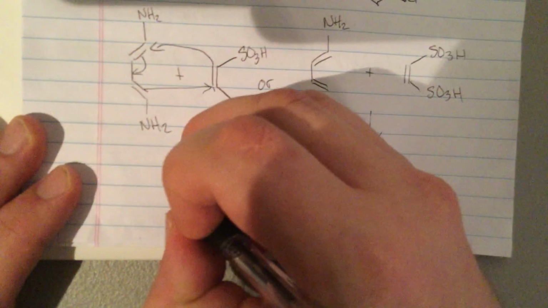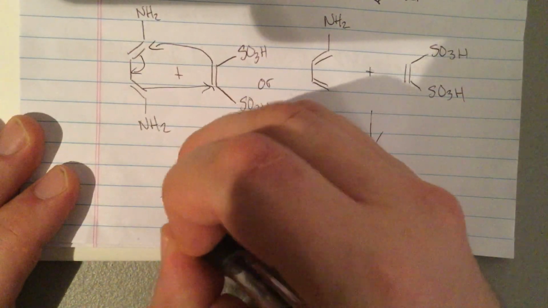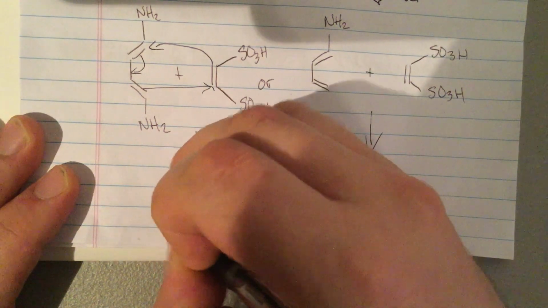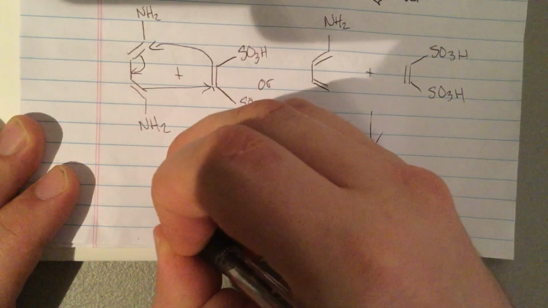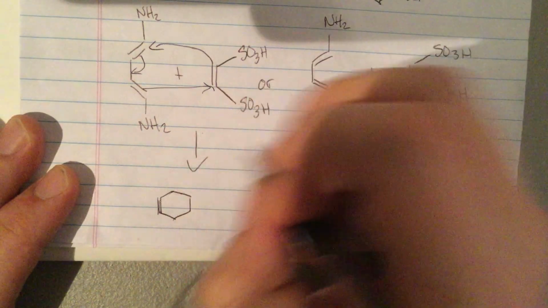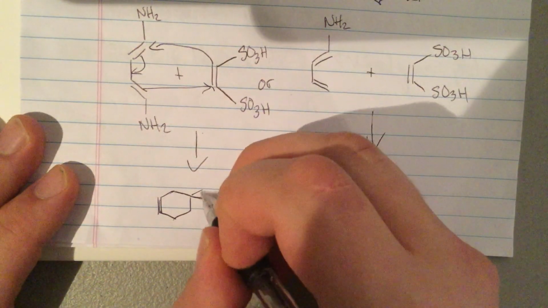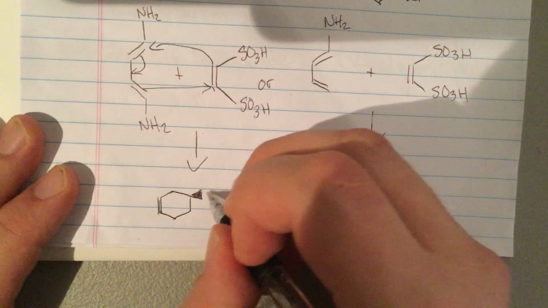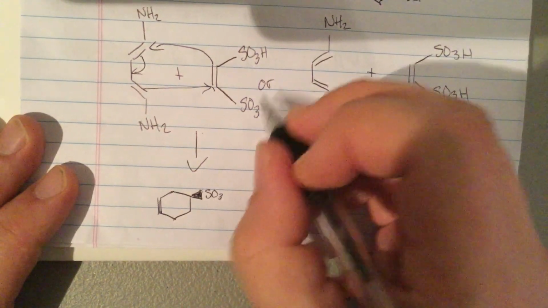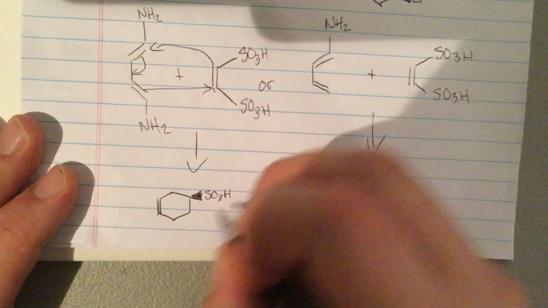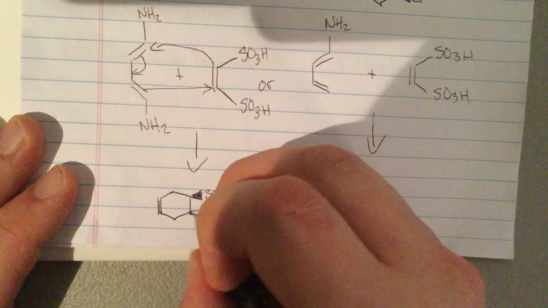Okay, so we're going to get a double bond formation. Again, if these are cis, they're going to stay on the same side of one another. And this is going to be a formidable electron withdrawing group on both sides.